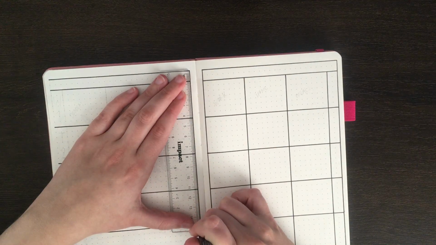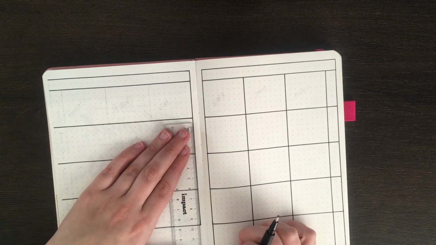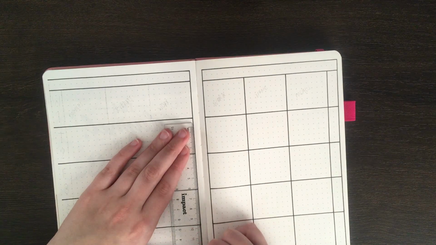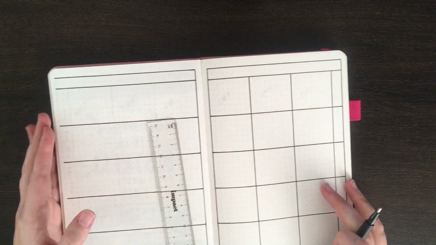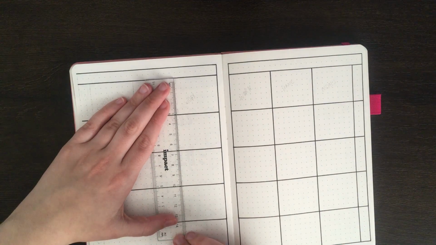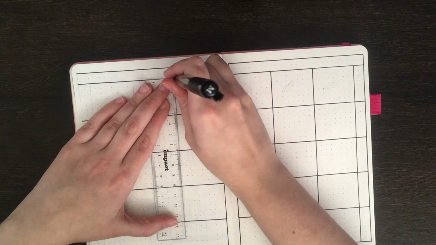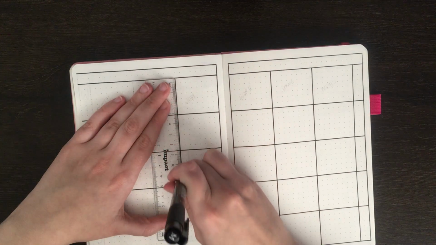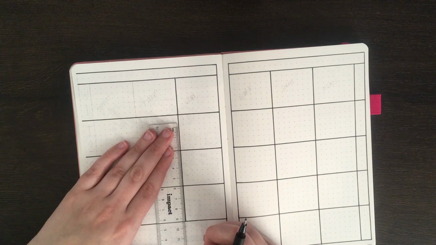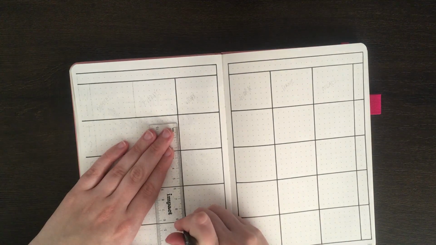If you've been here for a while, you'll probably have realized that I really like using a ruler. I find that setting up spreads that have straight line elements is a lot easier for me than the more organic ones where you draw doodles in random positions on the page and then put your daily checklists in amongst those. I really love the aesthetic of that, I just can't get my brain to do it.